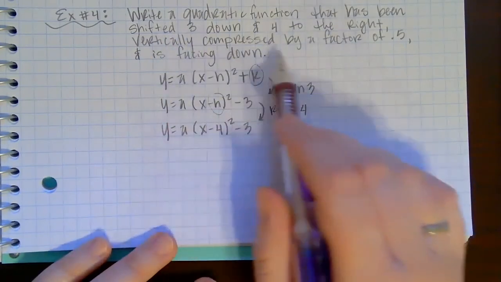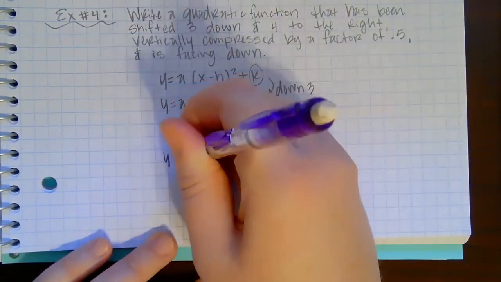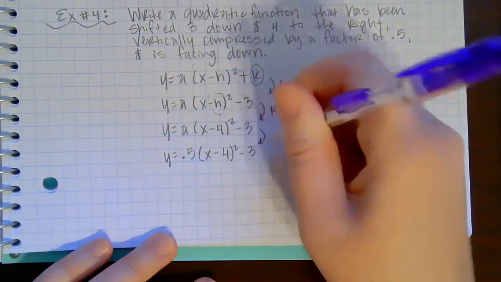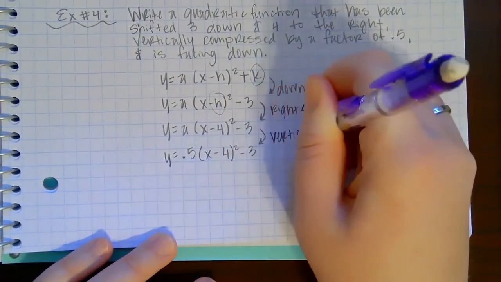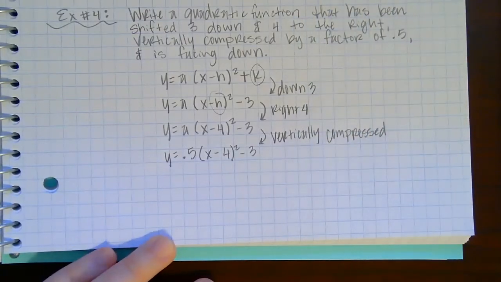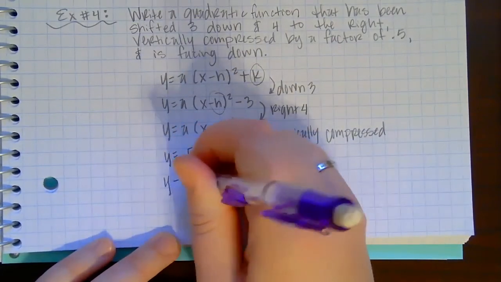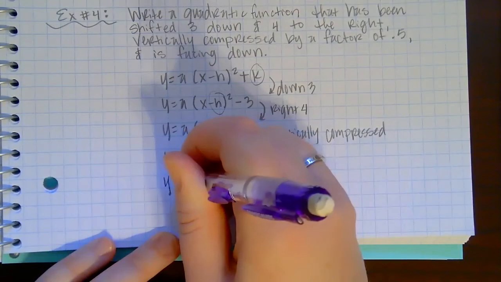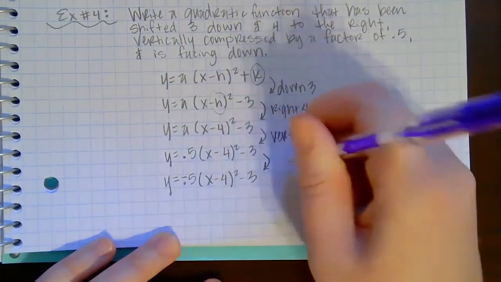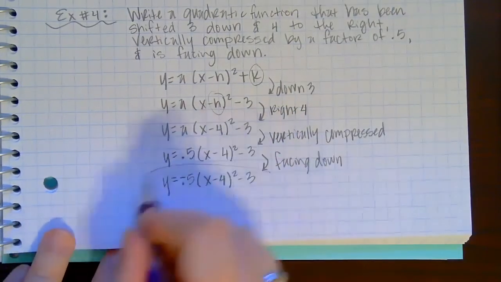And then it says vertically compressed by a factor of 0.5. That's the A value. I'm just going to change my A value to 0.5. Just making notes so no one gets confused as to what I'm doing. And then it says it's facing down. So that means I need a negative in front. Oops, I totally messed up my equal sign, sorry. And there you go. And there's my final answer.